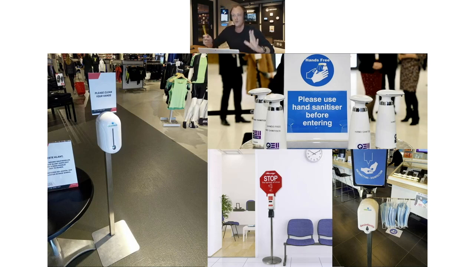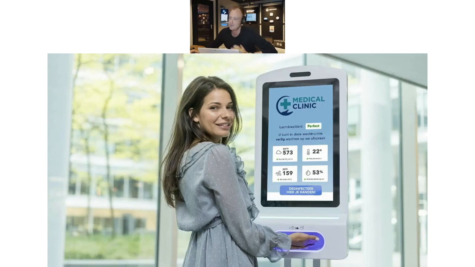Guys, when we enter a shop, this is what we see. We have to sanitize our hands, and come on, we're not in 1944 or 1990, whatever. This looks old school. So I think, let's do something with it. And I see you guys thinking, come on, Roland, you cannot automate or connect an API to a hand sanitizer, dude. But, well, here we are.